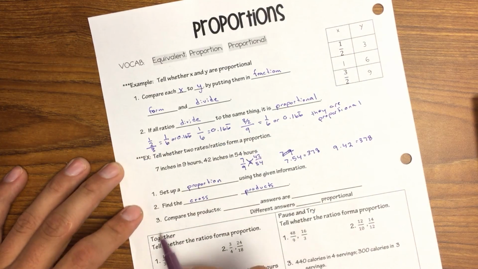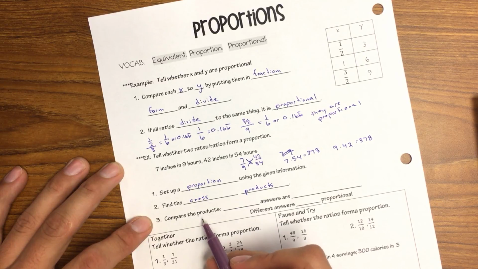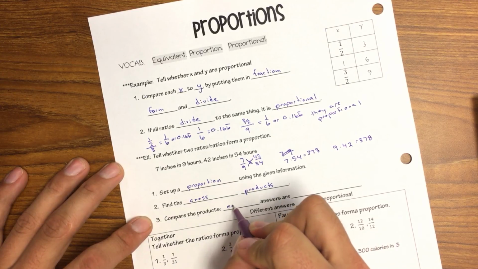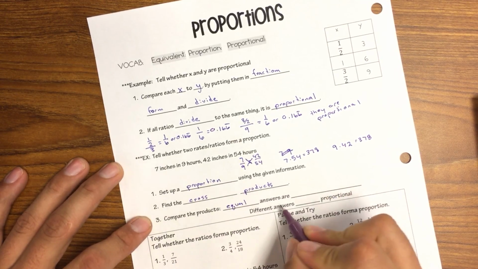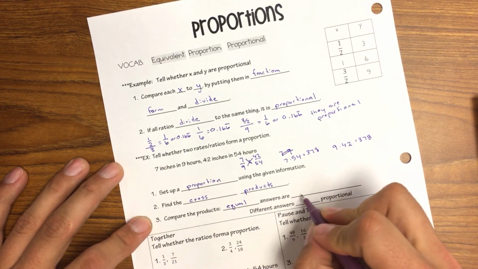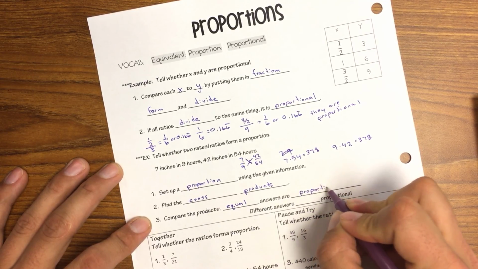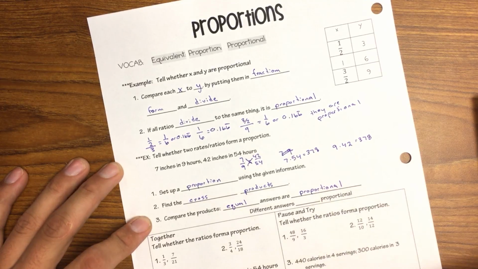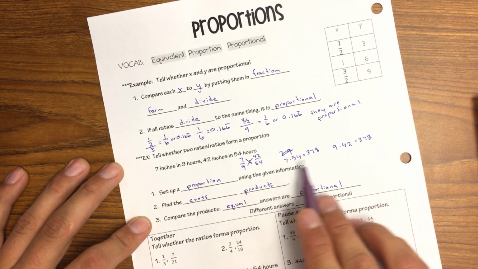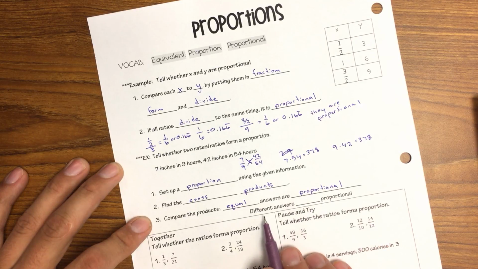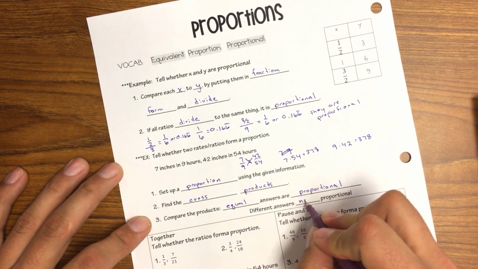So what that means is, number 3, when we compare the products, if the answers are the same, so equal, answers are proportional. If the answers are the same, if my cross products are the same, then it is proportional. If I get different answers, then it's not proportional.